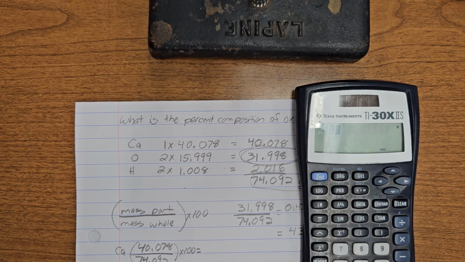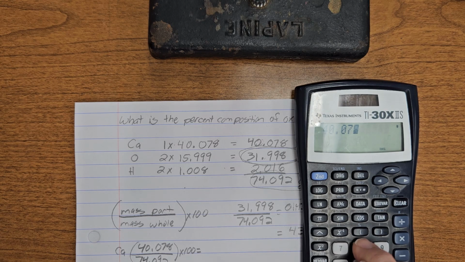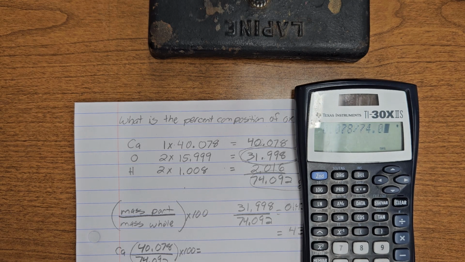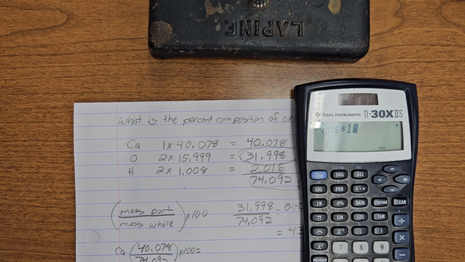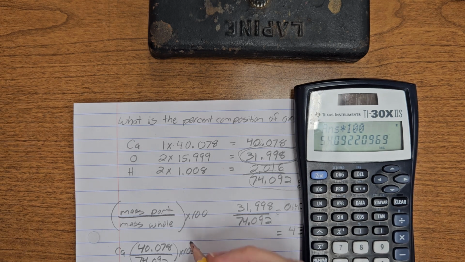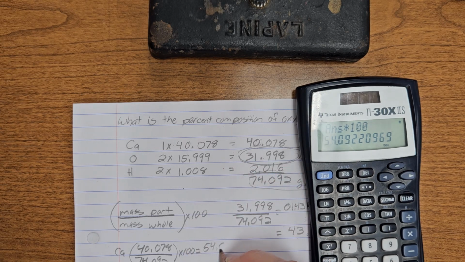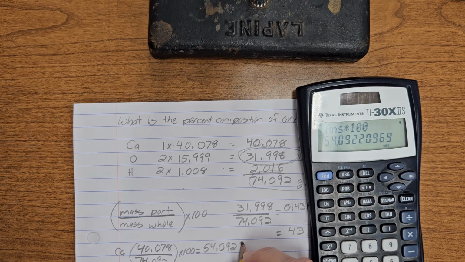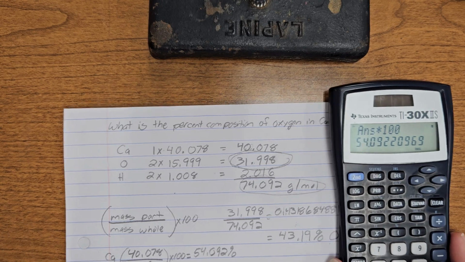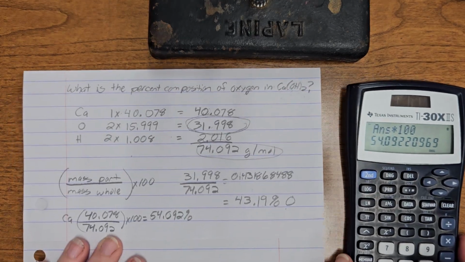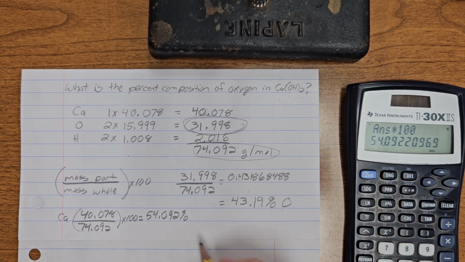So 40.078 divided by 74.092 equals, times 100, and my answer is calcium is 54.092% of calcium hydroxide.